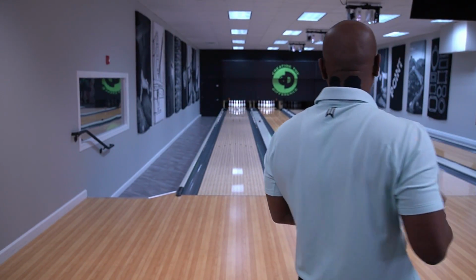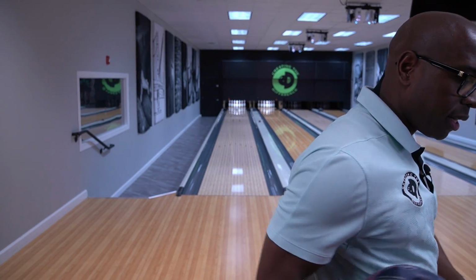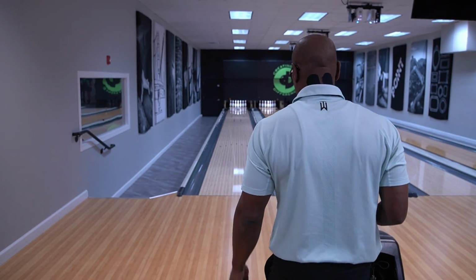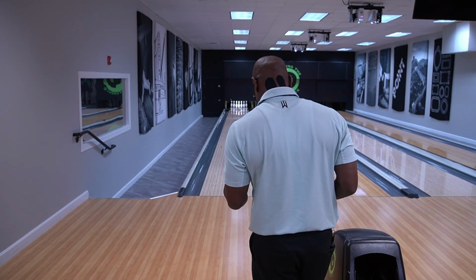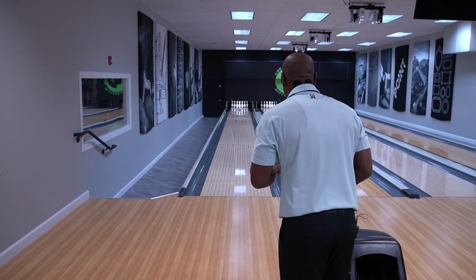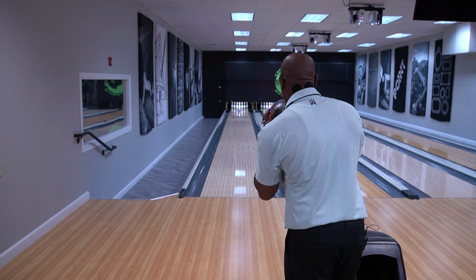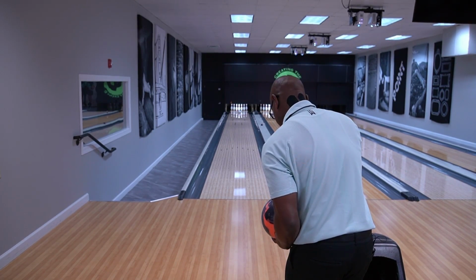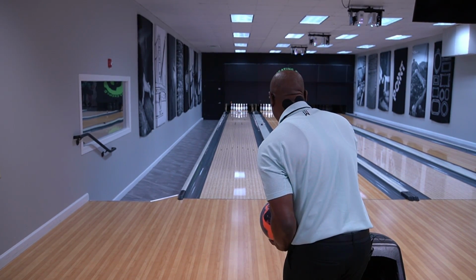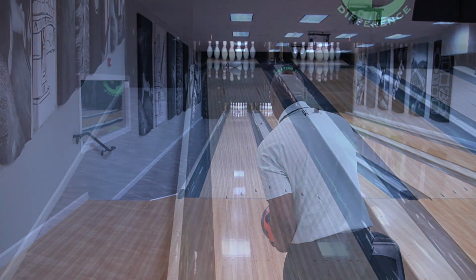Normally I would go down there and get it, but let's leave it up there. And if we make the right adjustment, let's see here, we might just be able to clip it without breaking anything. So, oh, don't try this at home. If you have a pin like that, don't try this at home. Your bowling center will not be happy.